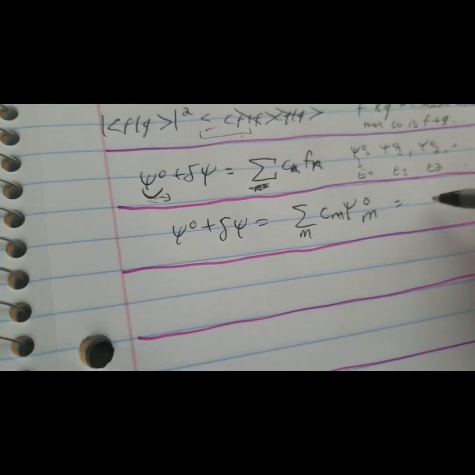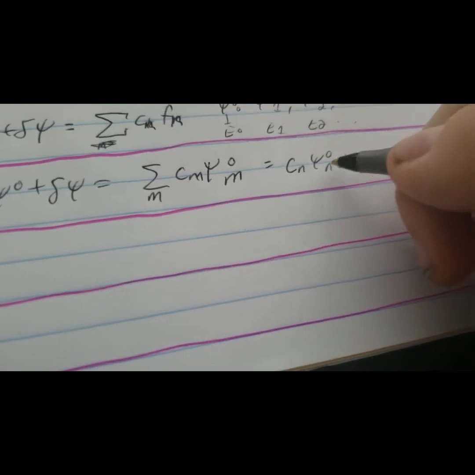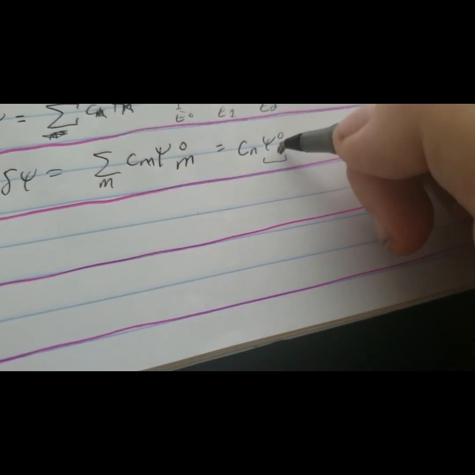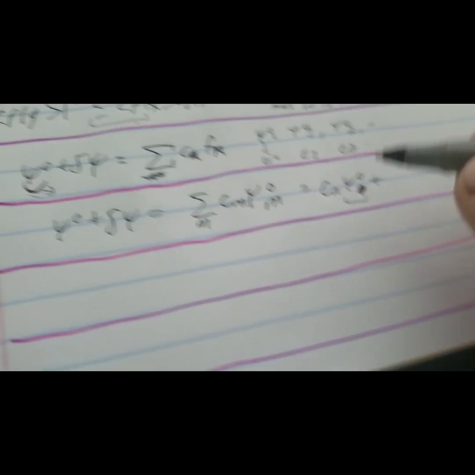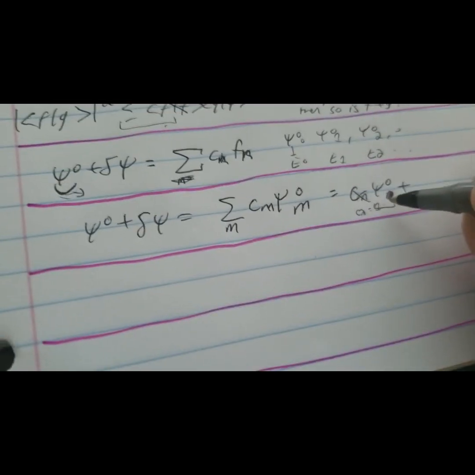And we can pull out the n term, which, that psi 0 n, is just our unperturbed wave function if you set c sub m equal to 1.